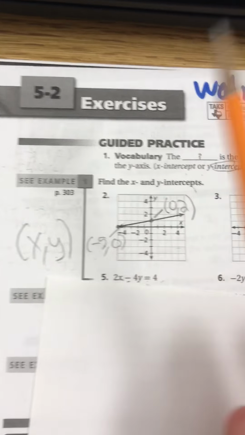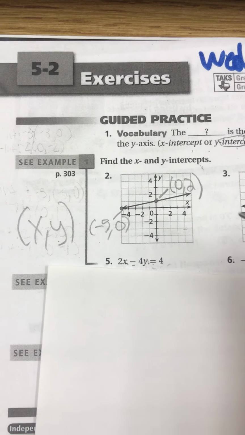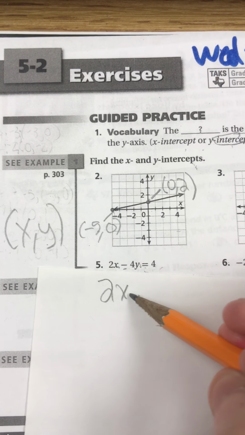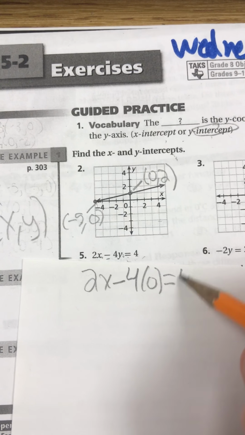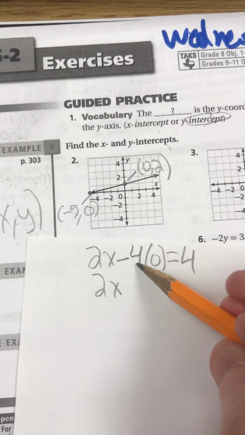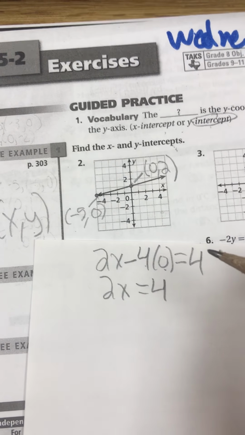Now, as you can probably guess, we can solve for the x-intercept by plugging in 0 for the y. So 2x - 4 times 0 = 4. Now we have 2x, and 4 times 0 is just 0, so we don't need to write anything down there. 2x = 4.